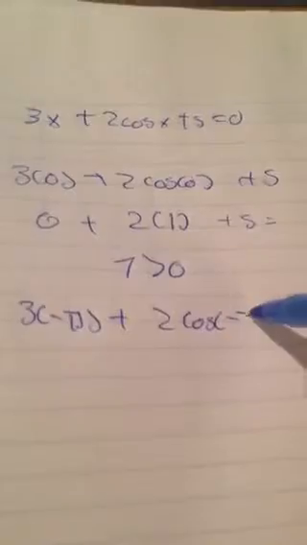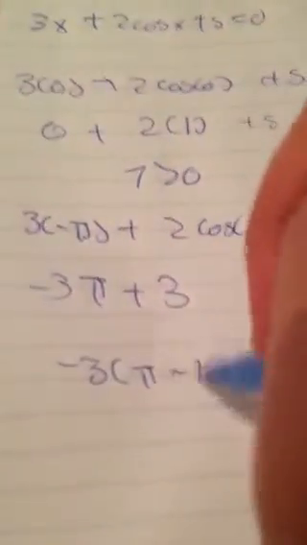And the next thing you're going to want to do here is find a number that you want to work with. In this case, we're going to choose negative pi. So 3 times negative pi plus 2 cosine of negative pi plus 5. We're going to be left with negative 3 pi plus 3, which is the same thing as negative 3 times pi minus 1, and that is going to be less than 0.